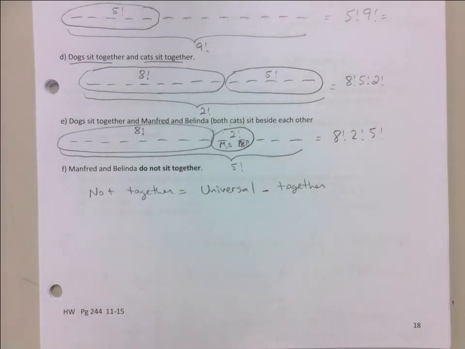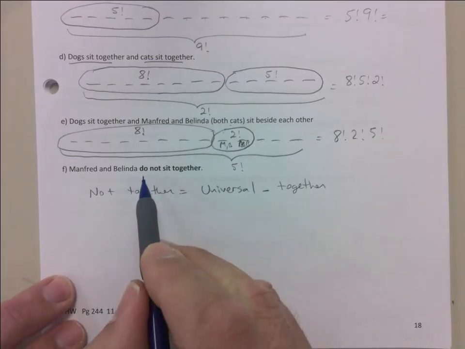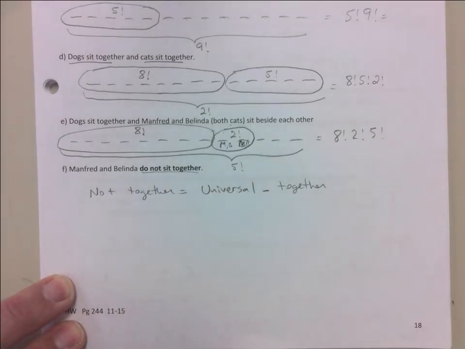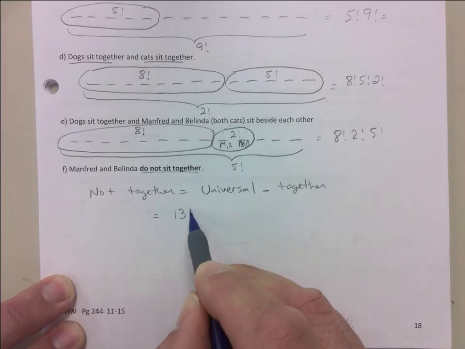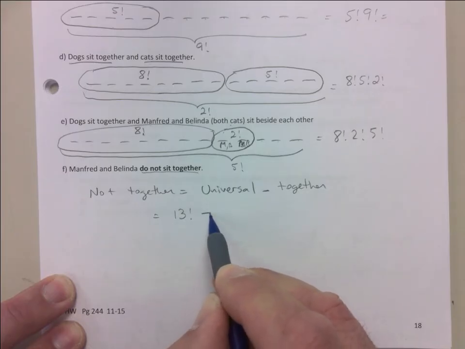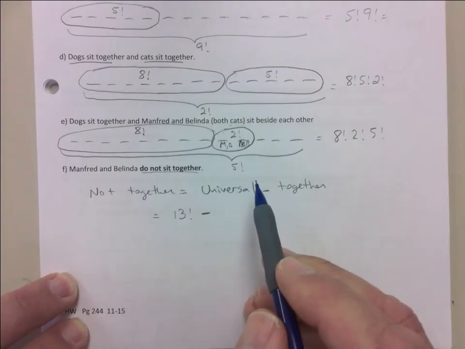Take away them sitting together from the universal, and that's how you get that. So whenever it's not together, focus on this concept. This is indirect reasoning. So what's the universal? That's 13 factorial minus, where are they together?